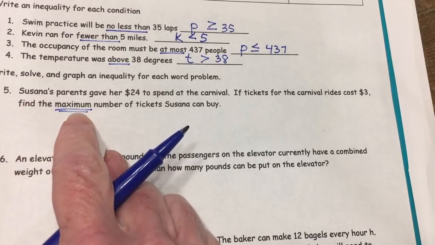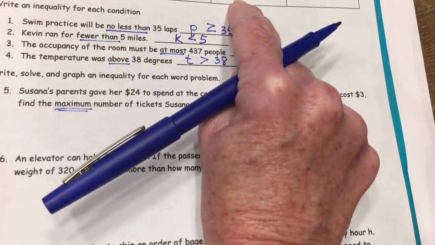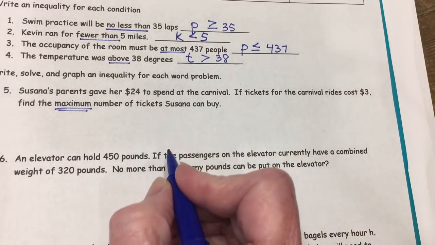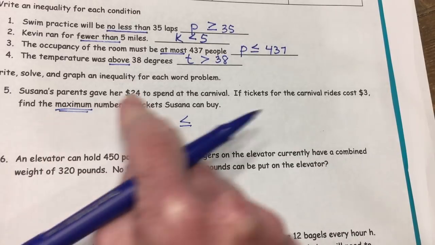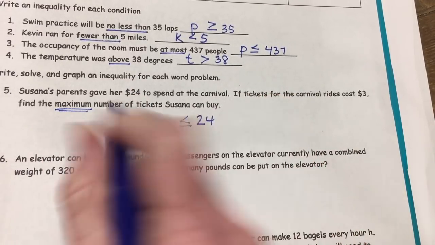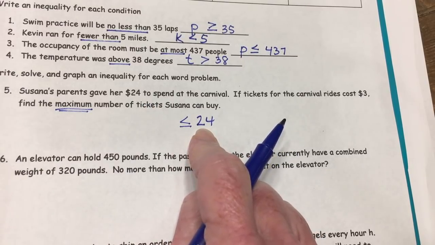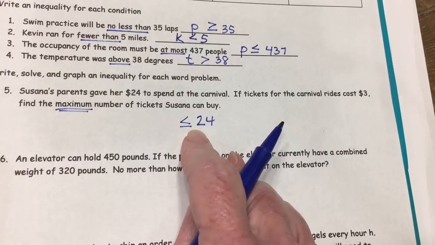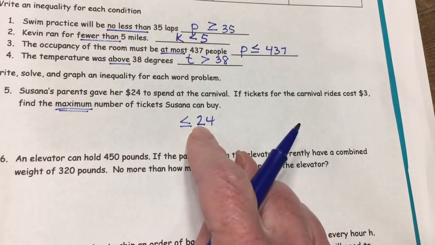So here I can see maximum. That's my inequality keyword. And I know maximum is represented by less than or equal to. All right, and I know that the maximum she can spend has to be $24. So whatever her maximum number of tickets is, it can't put her over $24. It could be less than 24, it could be exactly equal to 24, but it can't be any more than 24.